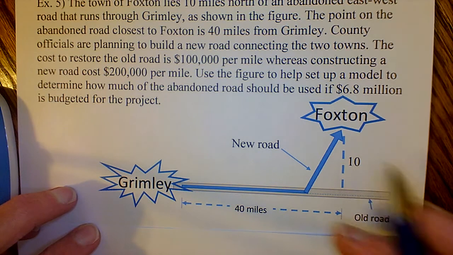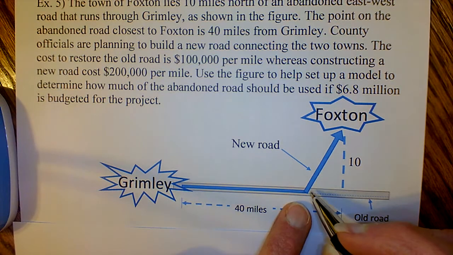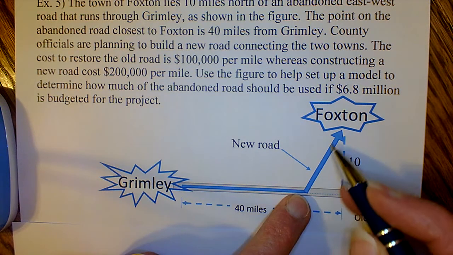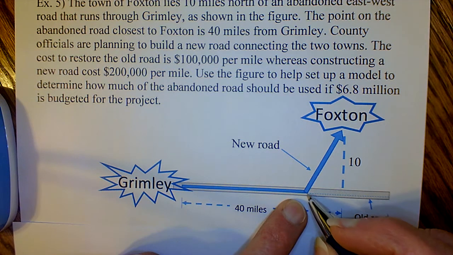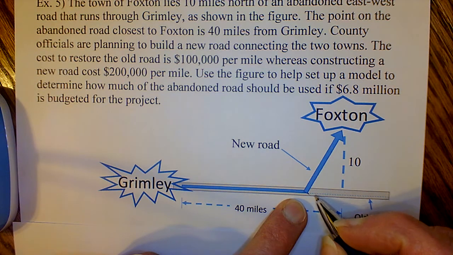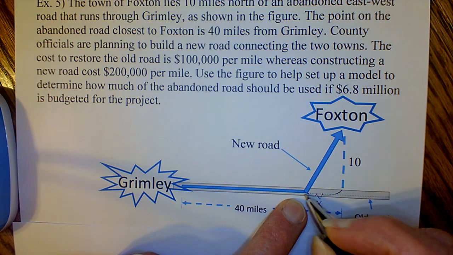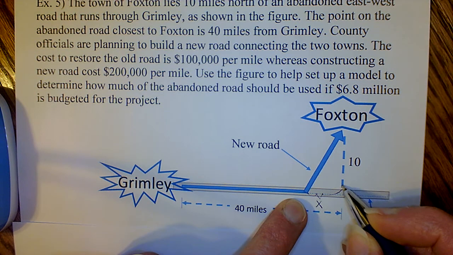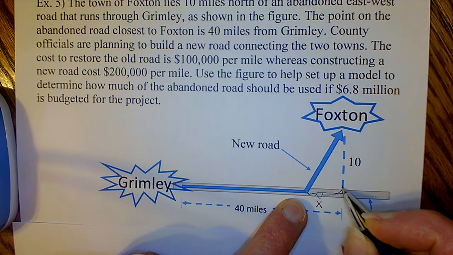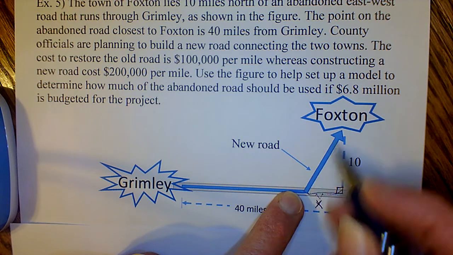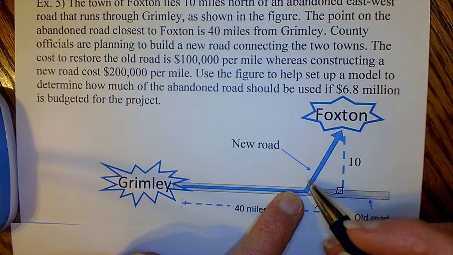First of all, we're not sure how far we're going to go along the abandoned road before we start cutting up to Foxton. So we're going to have this amount down here of x that we're not going to go along. And now with this, we can form a right triangle over here so that we've got something to represent the length of our new road.